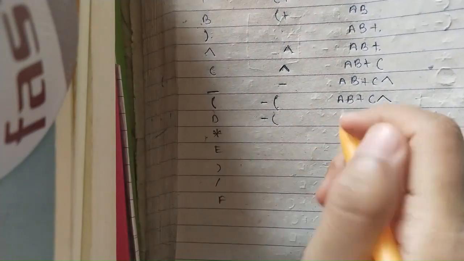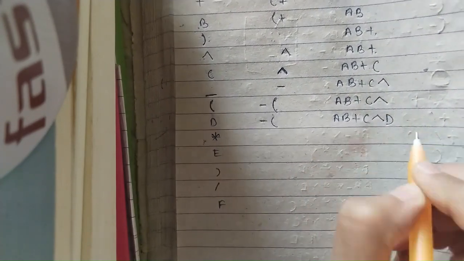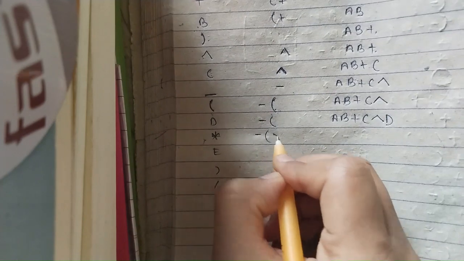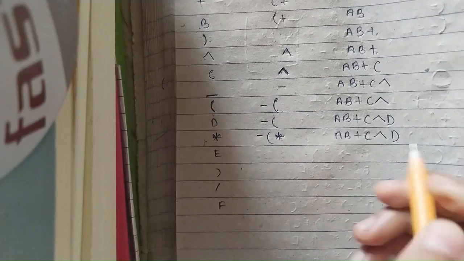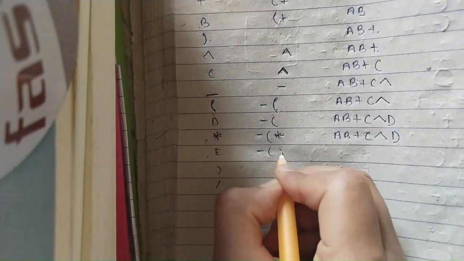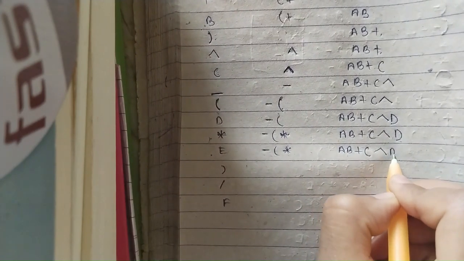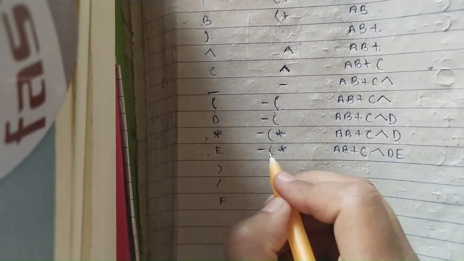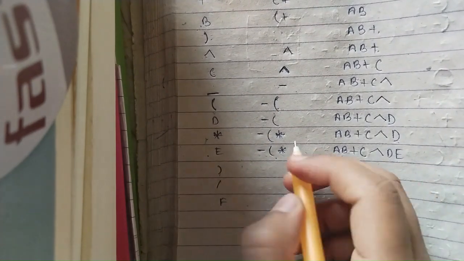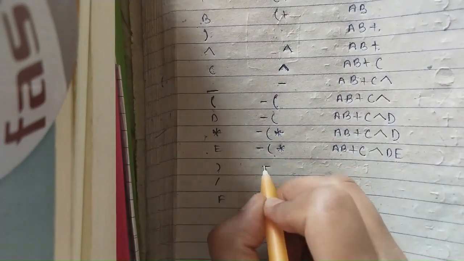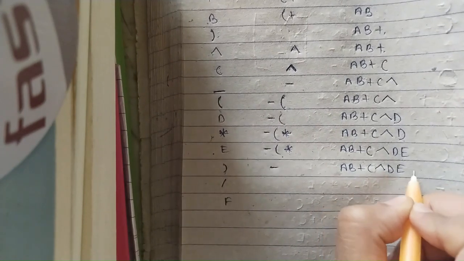Alphabet, it is going to get popped out into the expression. So A B plus C exponential D. Now multiplication sign, multiply: A B plus C exponential D. Next is E, it will get popped out: A B plus C exponential D E. Now two brackets which are opposite in nature, this is going to get popped out into the expression. So minus will be left behind, so A B plus C exponential D E and multiply.